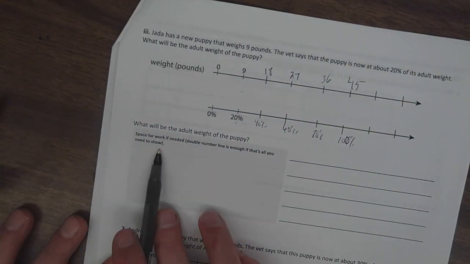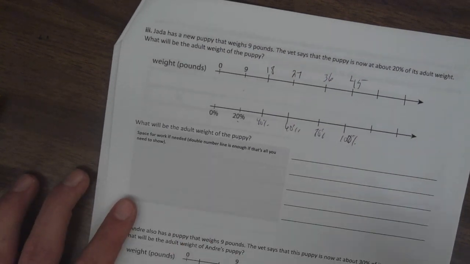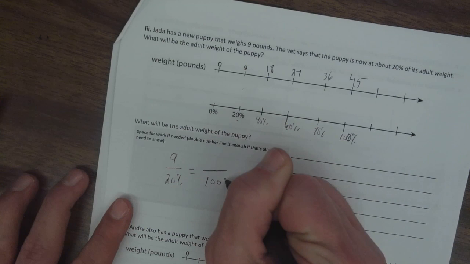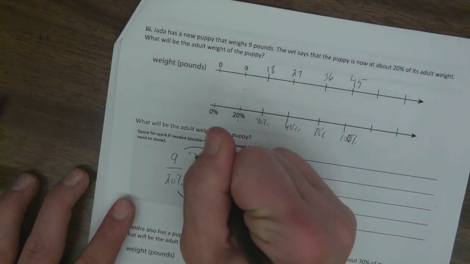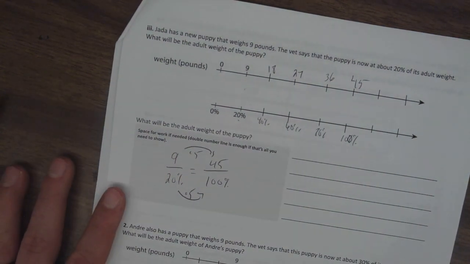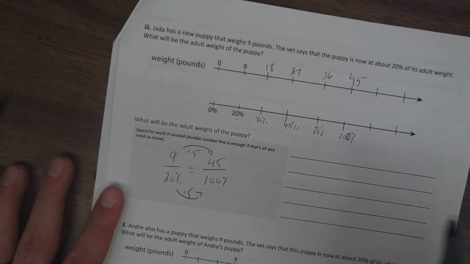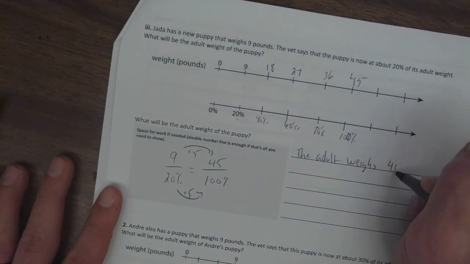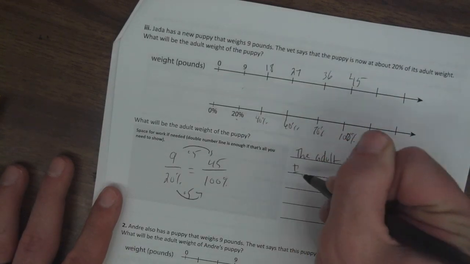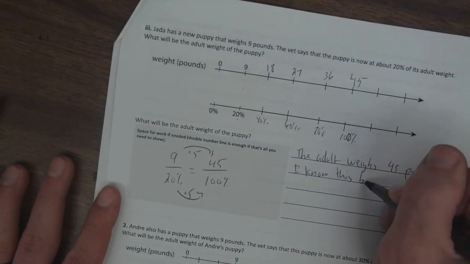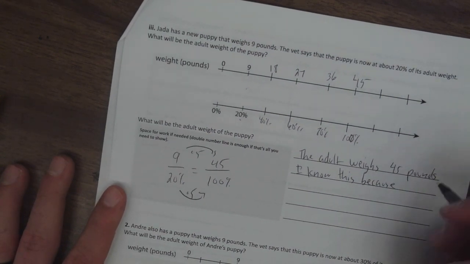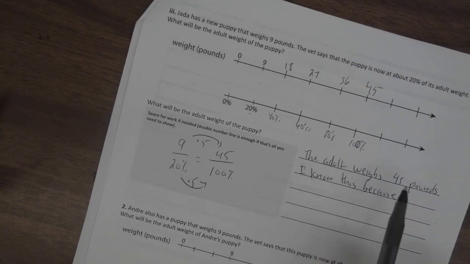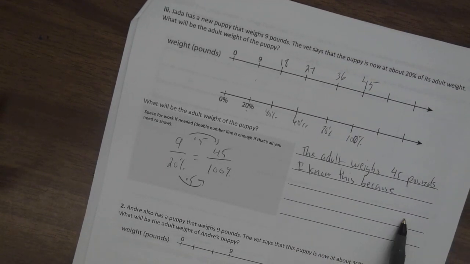And then finally, 100%, we end up getting 45. And so if we wanted to show our work and not use a double number line, we could have set it up as 9 over 20% is equal to a denominator of 100% times 5, times 5 to get 45. And so here we have that the adult weighs 45 pounds. I know this because, and then you explain how you use your double number line to get there. And so the adult weighs 45 pounds. I know this because, and then use your reasoning from your double number line to help you down here.